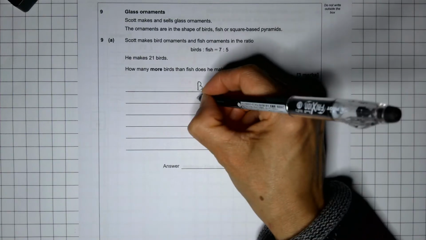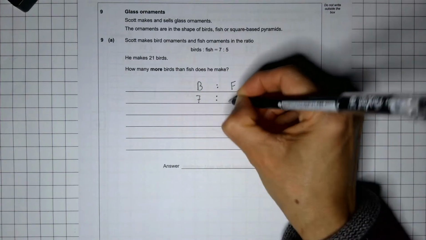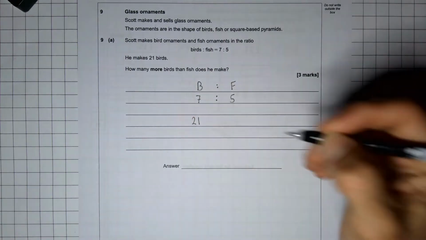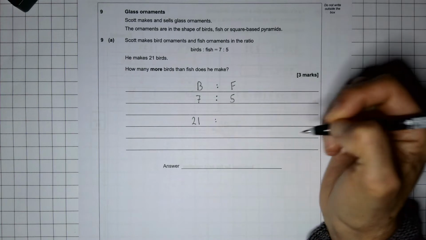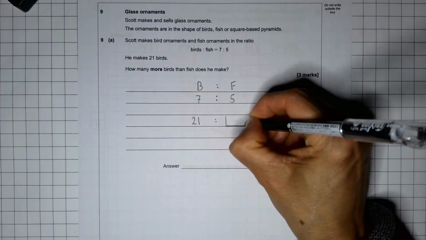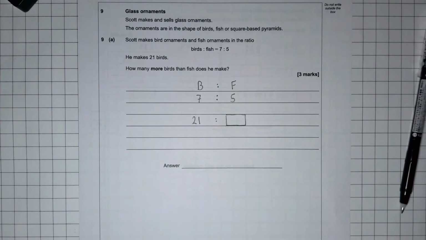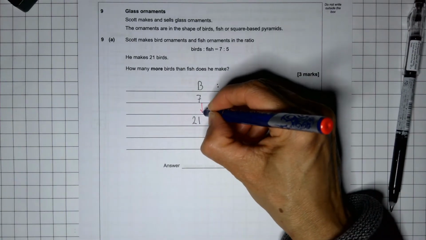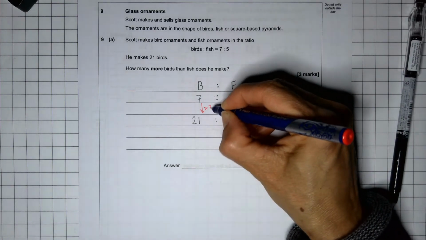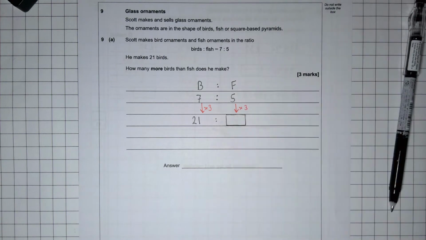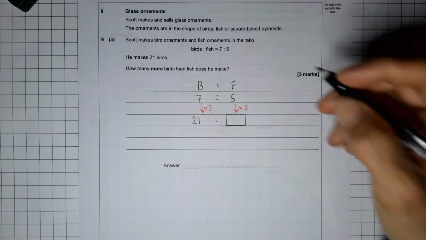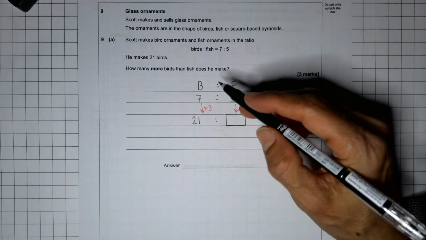In this case we have 7 for the birds, we have 5 for the fish, and they tell us that he makes 21 of the birds, and they want us to find out how many more he makes of the birds than the fish. But to do that we'll need to know how many fish he has. And like before, what we need to do is find out what's happened to this side to do on that side. And you can see that 7 times 3 is 21, so you're going to basically say times 3. If you're not sure how to do that, you can work backwards and say 21 divided by 7, and the answer will come out at 3, and then you know that 7 lots of 3 is 21.